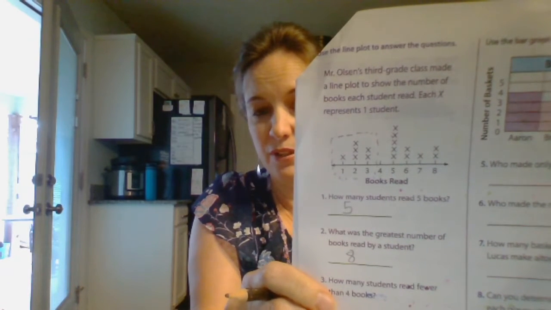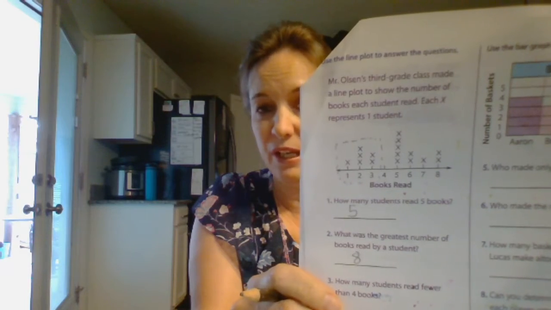Remember, on the bottom it tells you how many books were read. So 8. How many students read fewer than 4 books? So it's got to be before the 4. So what I'm going to do is draw a dotted line around everything before 4. You see? Everything before 4, not including 4. And I'm going to count up everything in that dotted line box.